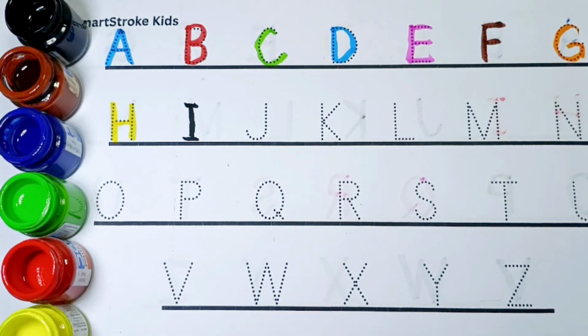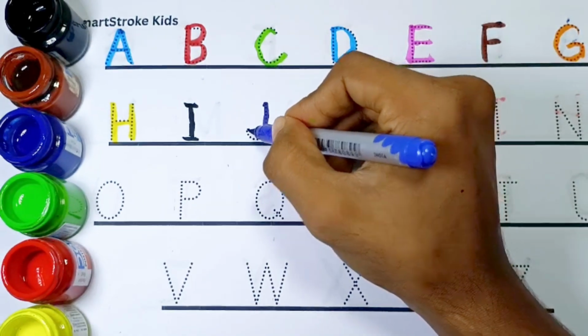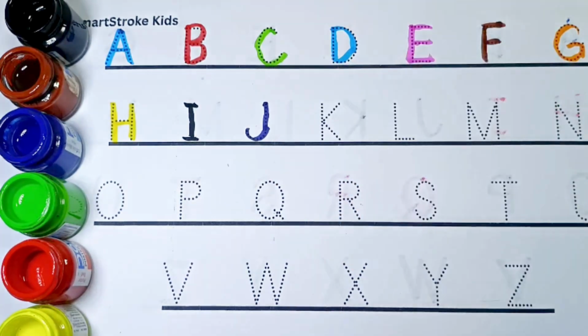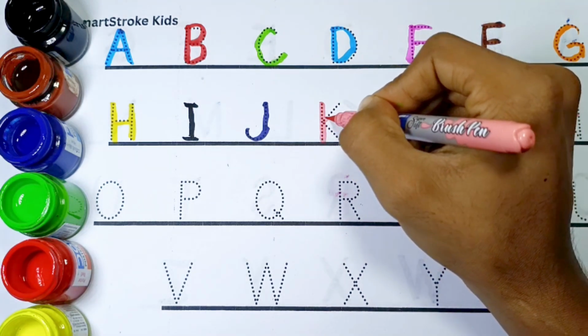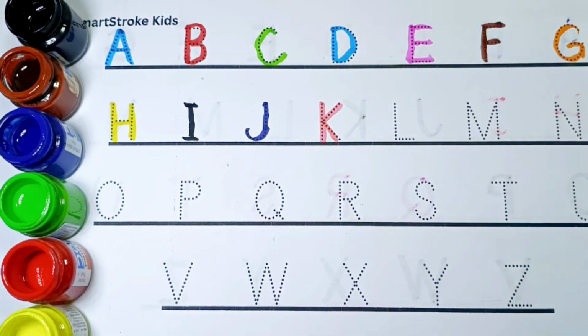I. Kids, now you draw J for joker. Very good kids. J. Kids, next one is K for kangaroo. Very good kids. K. Kids, now you draw L.